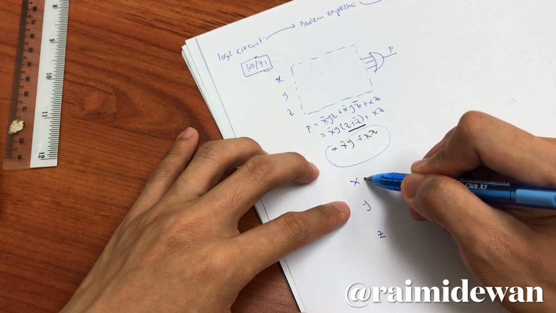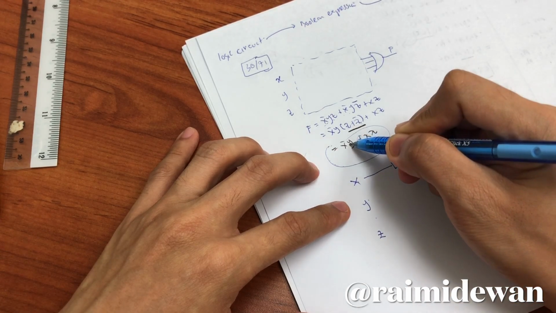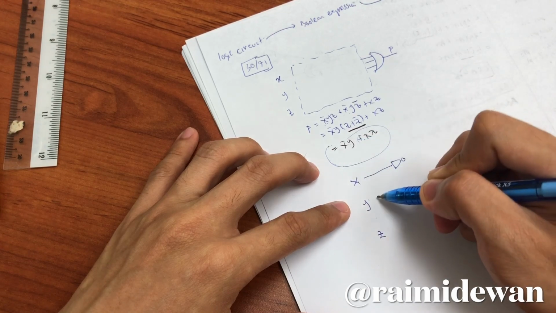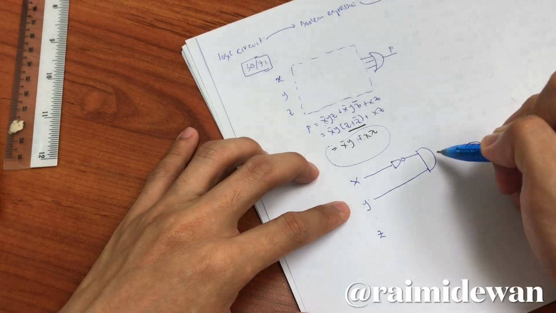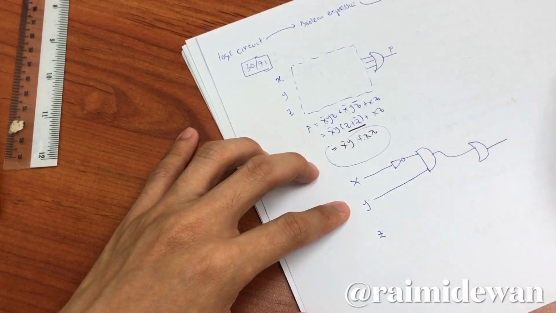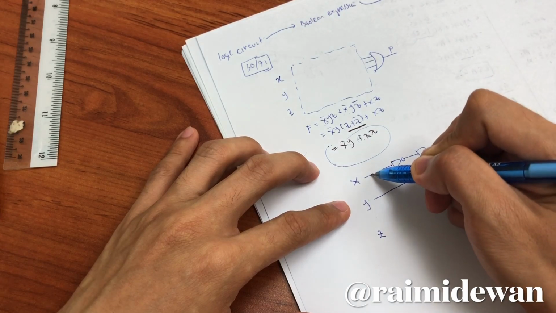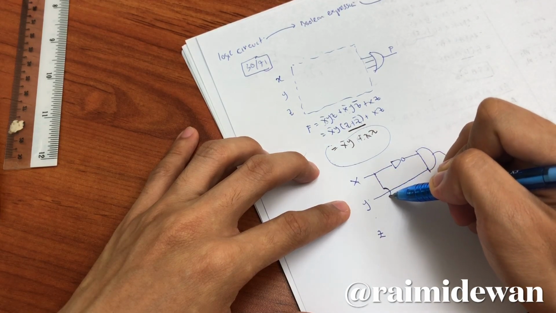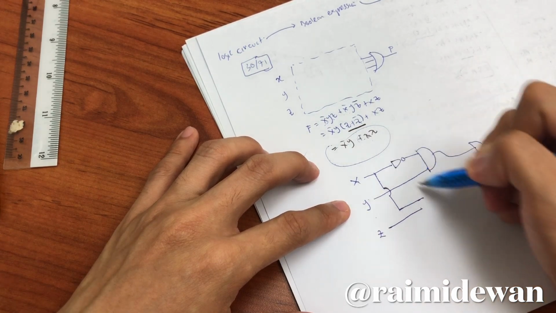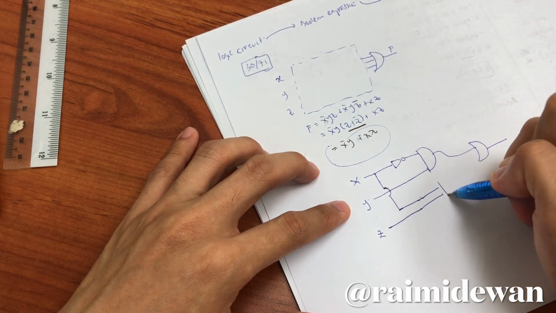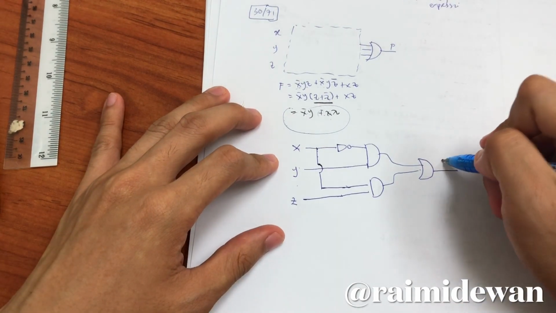First is x bar and y, going through here. The next one is xz, so you have x and you have your z, and it's also an AND.